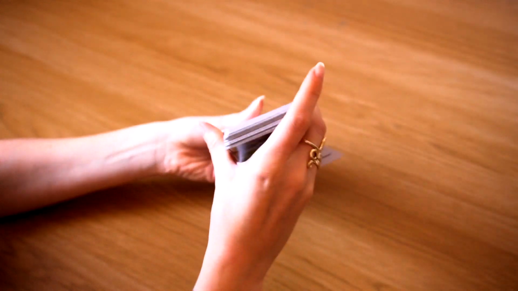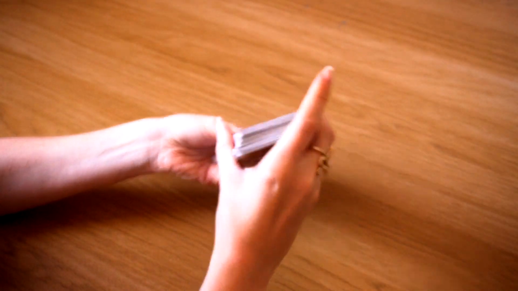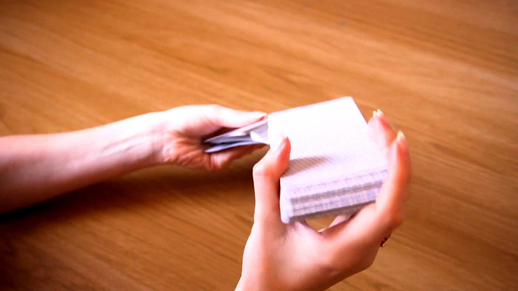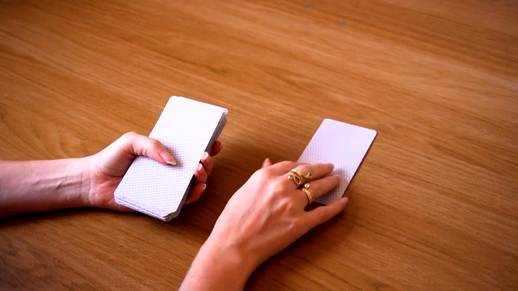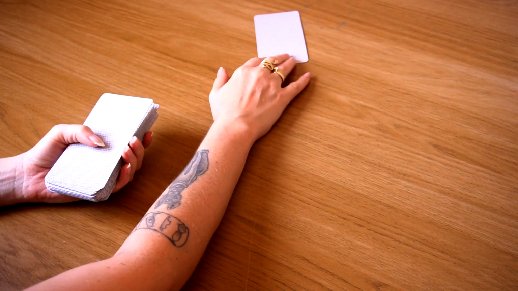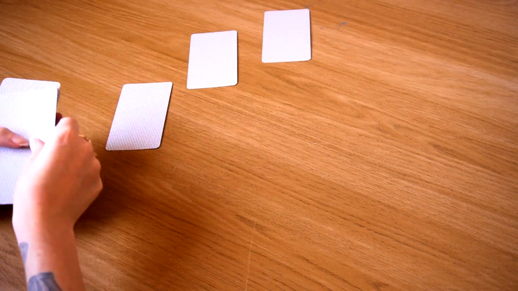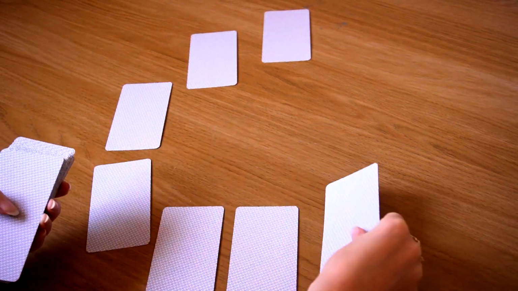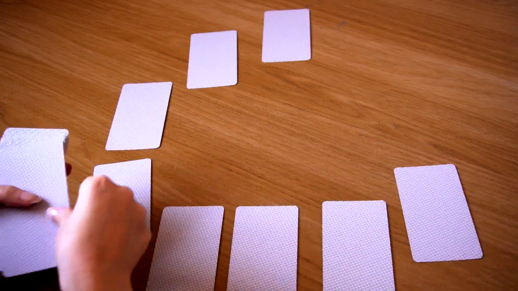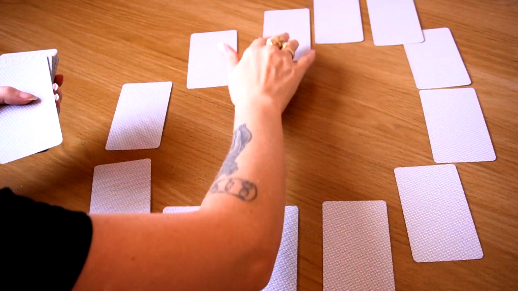I'm not going to do this spread on anyone. This is just an example. So basically, we're shuffling the cards, and then we are taking out 12 cards. So this is going to be house number 1, 2, 3, 4, 5, 6, 7, 8, 9, 10, 11, 12.